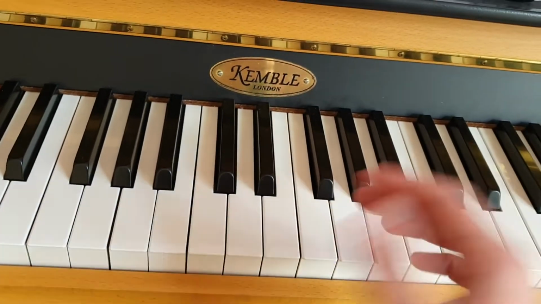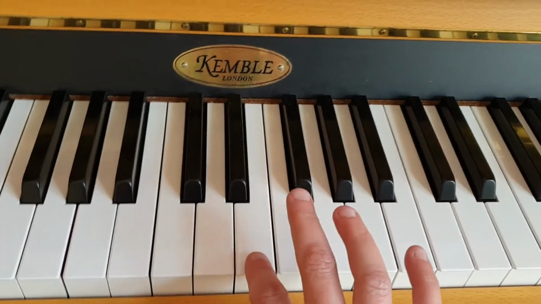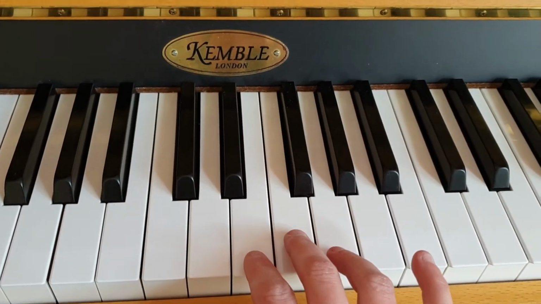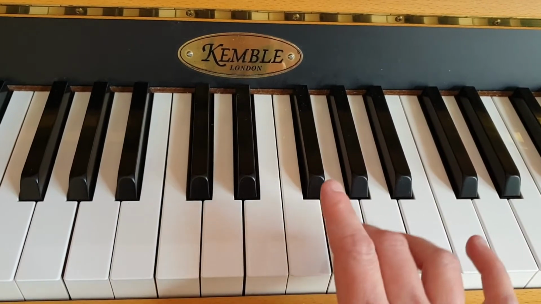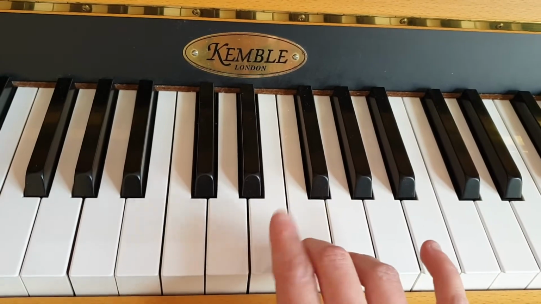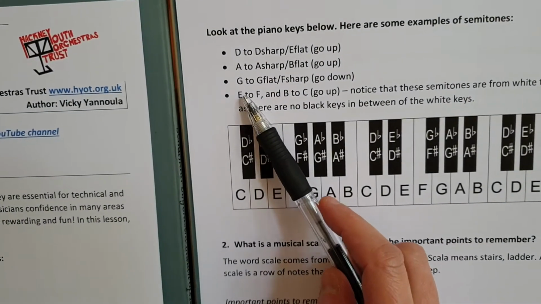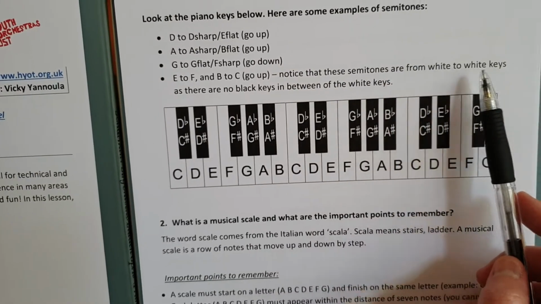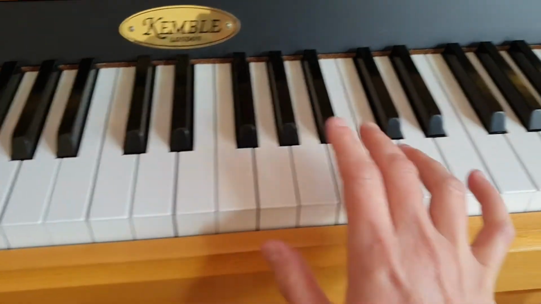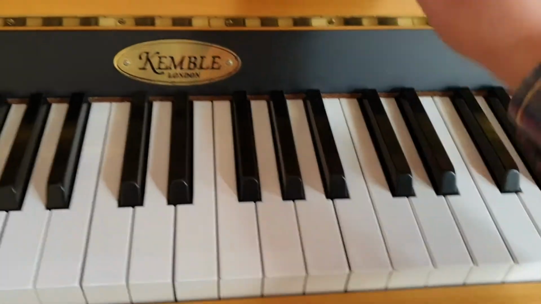But if we look at this white key, for example, and we want to go to the next immediate key up, we see that the key is white. So that is also a semitone, you see. So semitones are not only between white and black keys, they can also be between white and white key. And this is what I'm explaining here. E to F and B to C. Notice that these semitones are from white to white keys, as there are no black keys in between. So E to F, B to C are indeed semitones because we don't have the black key in between.